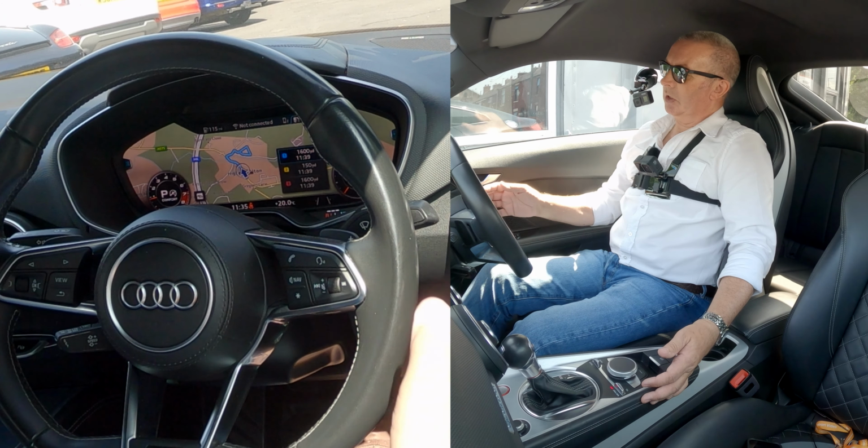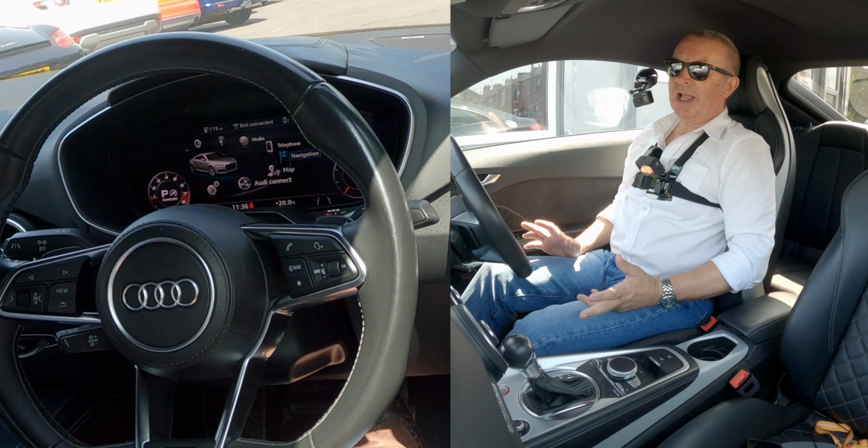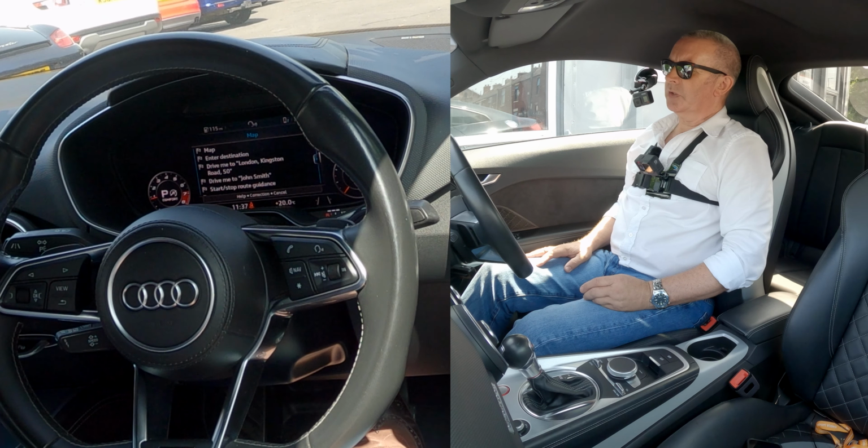I think also you can do it by voice activation. So if I try that, I never find this easy. Route guidance.